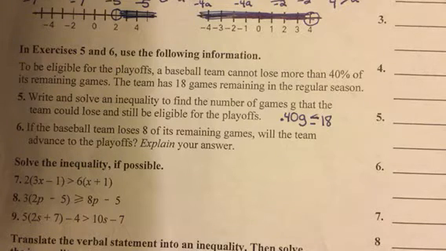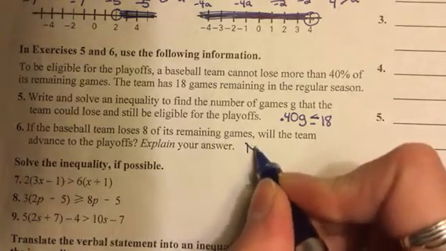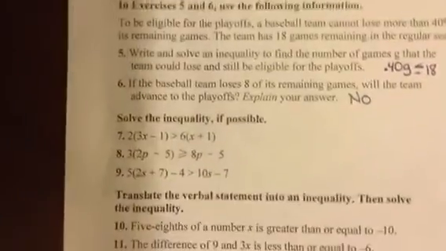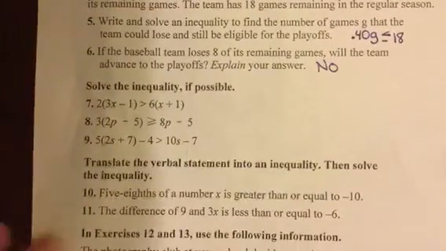10% of 18 is 1.8. 1.8 times 4 is 7.2. No, they won't. No, they will not advance.